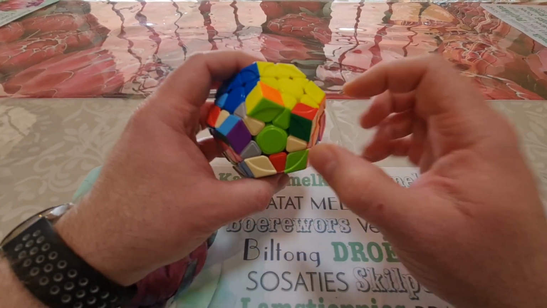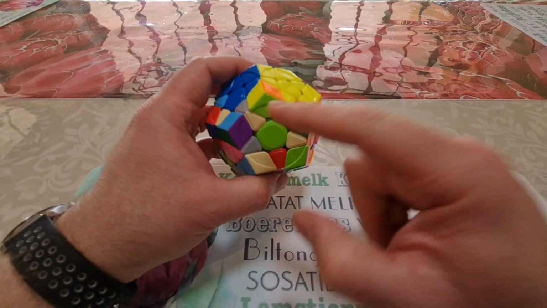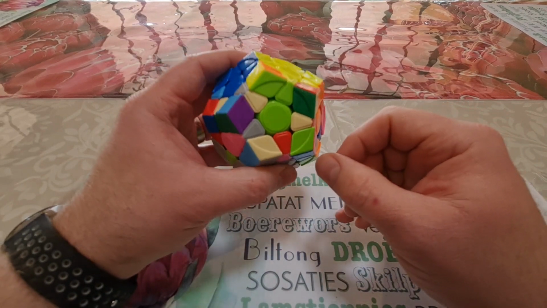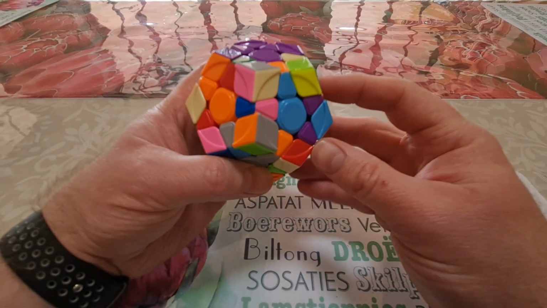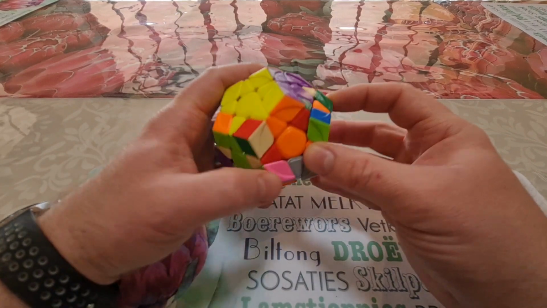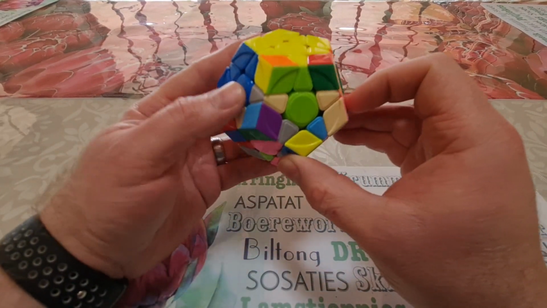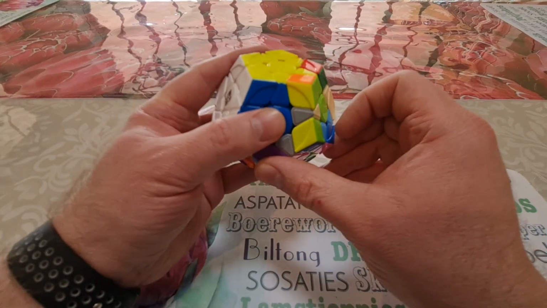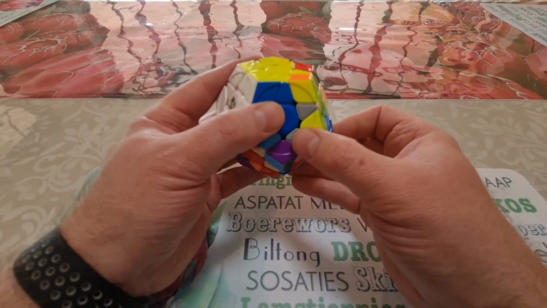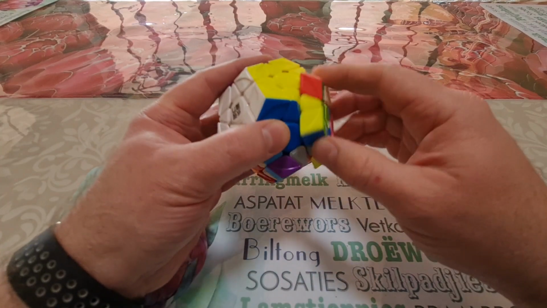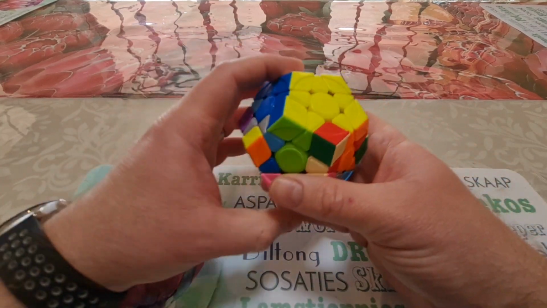Let's look for yellow, blue, green. Yellow, blue, green we have here. So we're going to put that in there.